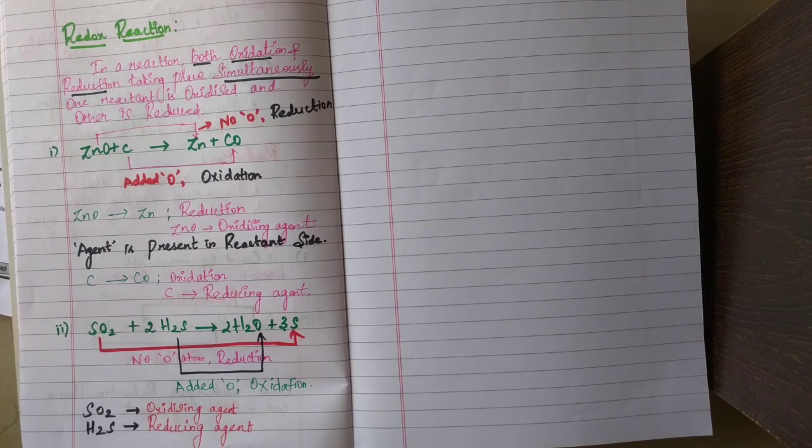Next, oxidation and reduction. Oxidation means addition of oxygen or removal of hydrogen. Reduction means addition of hydrogen, removal of oxygen. And the agent is opposite, students. No need to consider any definition, only this trick you can follow. Oxidation means the agent is opposite, reducing agent. Reduction means the agent is opposite, oxidizing agent. But here one thing you should remember, the agent is a reactant, not a product. Clear, students? If you follow this, then redox reaction is very easy for you.